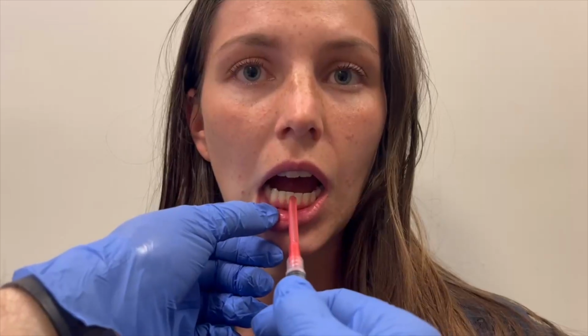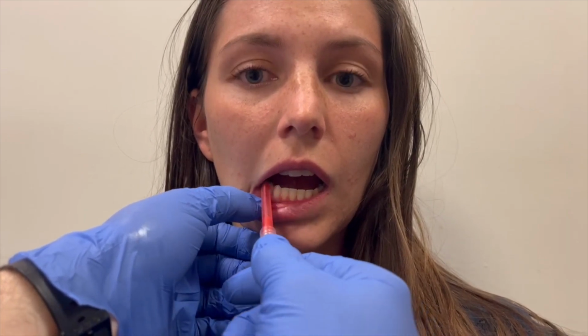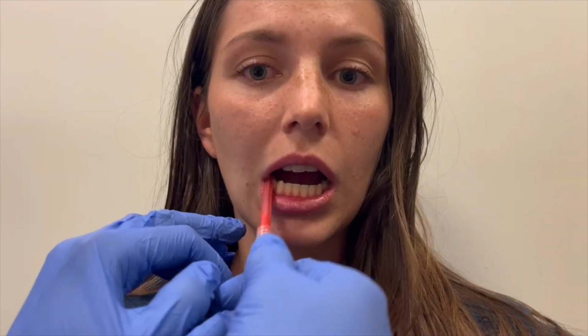The mental nerve innervates the lower lip, skin of the chin, gums, and buccal mucosa. This nerve exits the mental foramen. Find the mental foramen by finding the second premolar, which is the fifth tooth back. Then palpate inferior to that.